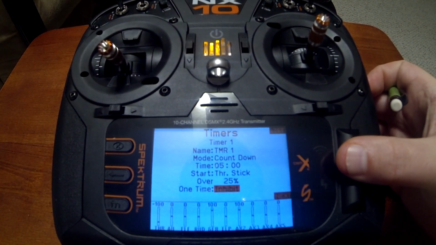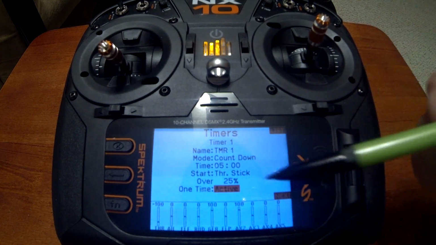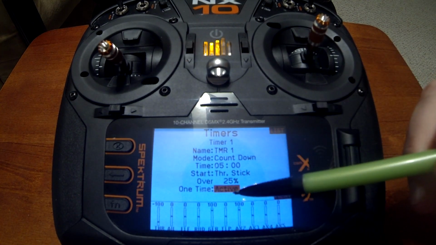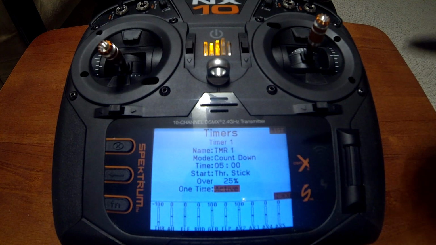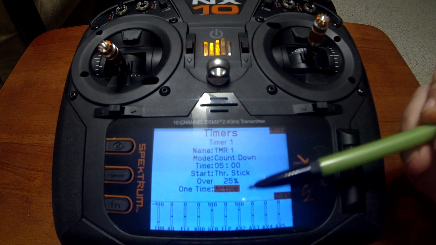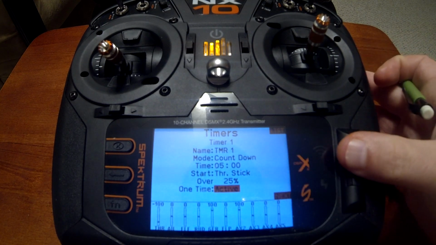If you go down to one time and activate, change it to active, then what that does is as soon as you go over 25%, it's a continuous countdown. So it doesn't stop and start like the useful throttle time.